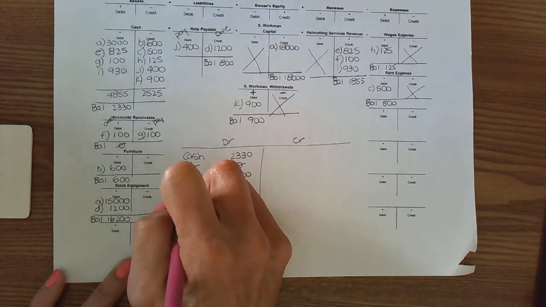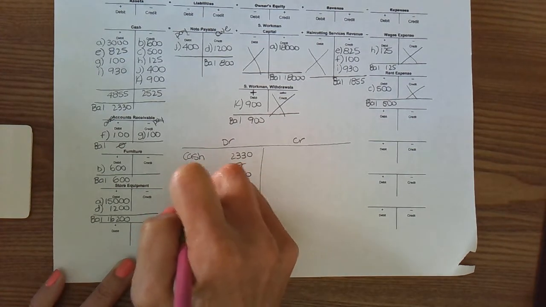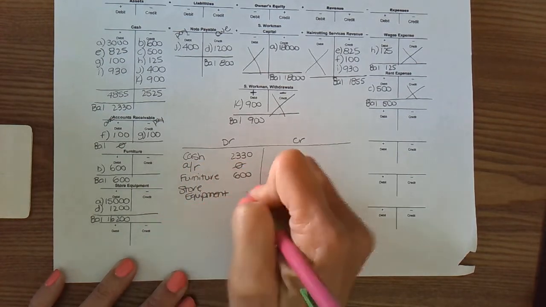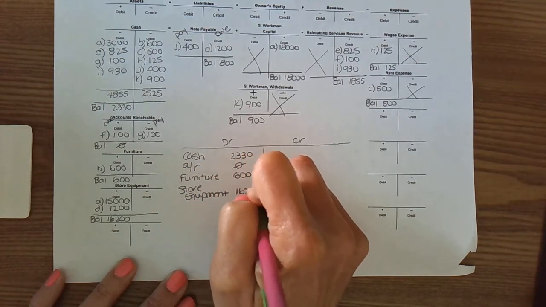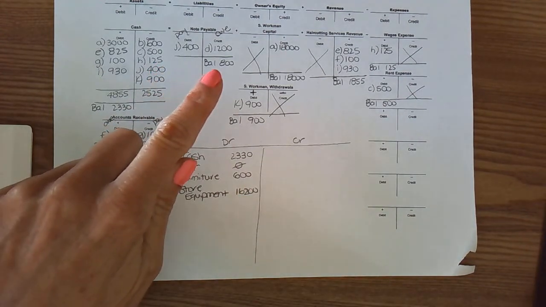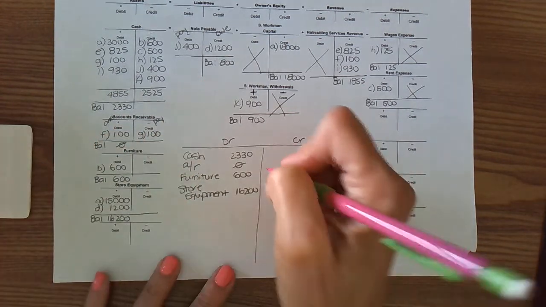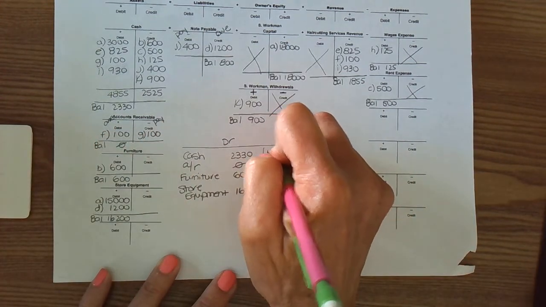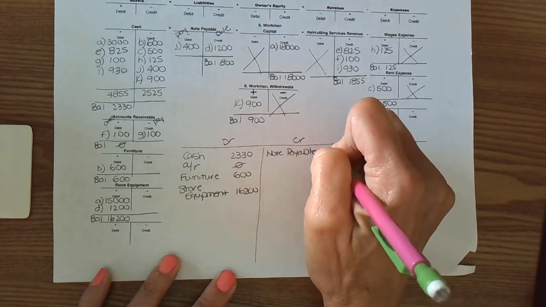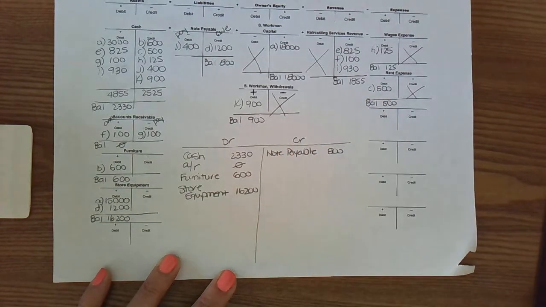And then store equipment, that's a debit balance of $16,200. Okay, liabilities, we have a credit balance of $800, so I'm going to put our note payable is a $800 credit balance.